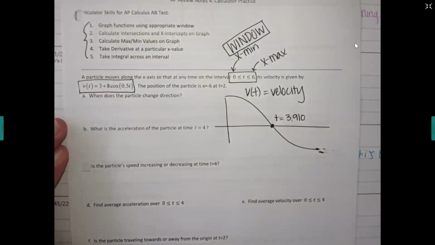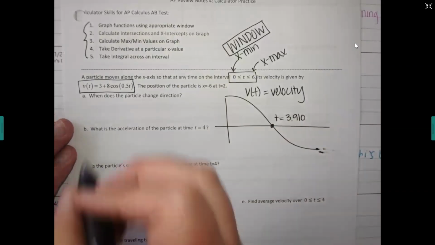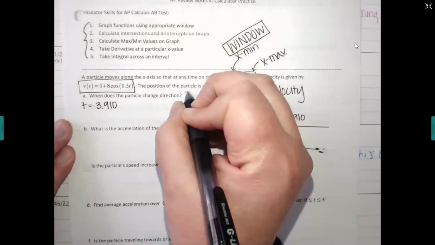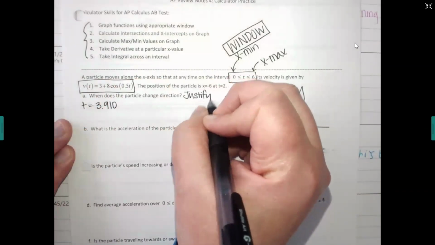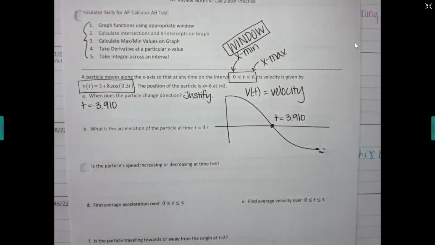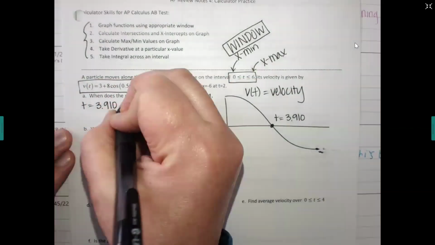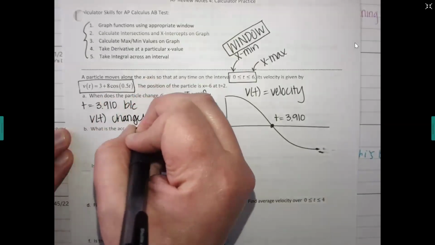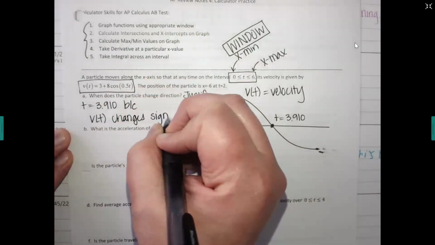Then it says, when does the particle change direction? Let's also pretend that it asks you to justify, because on the AP test, it'll say stuff like explain your reasoning, justify, whatever. So you would put because v of t changes sign. Now, if you're trying to specify that it's like a max, you would have to say the direction. But changes sign is good enough for changing directions.